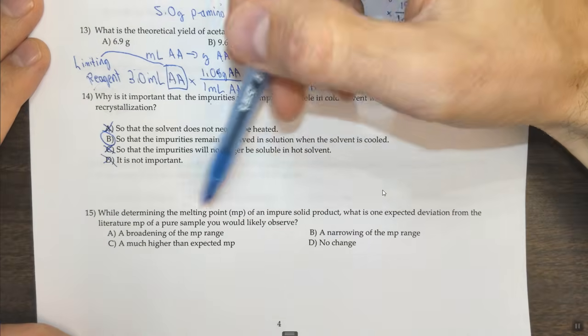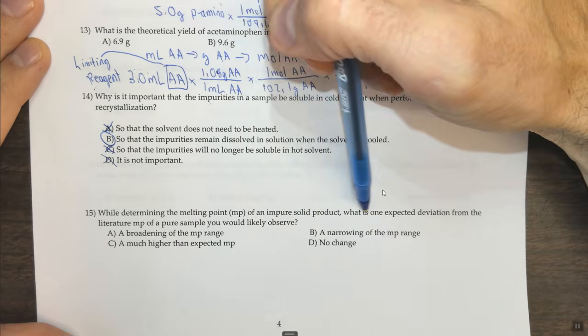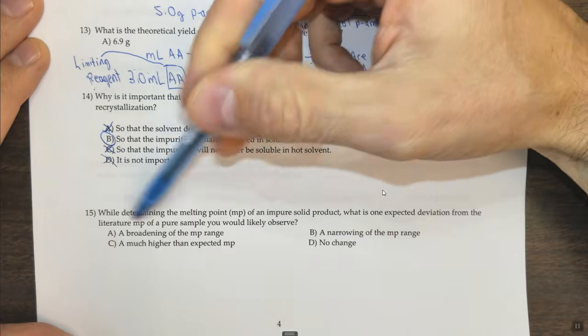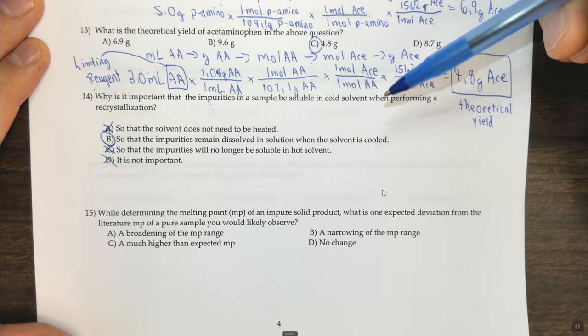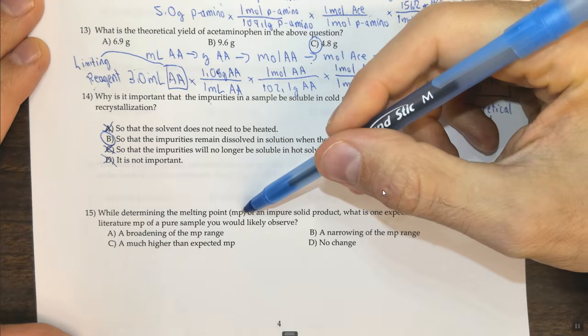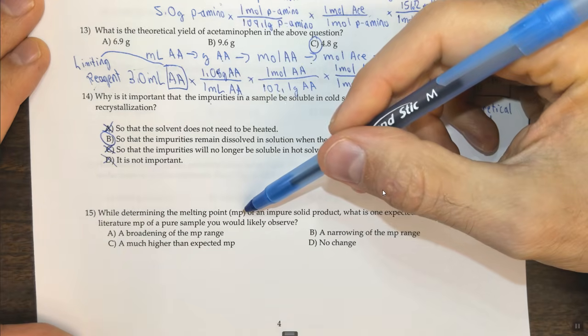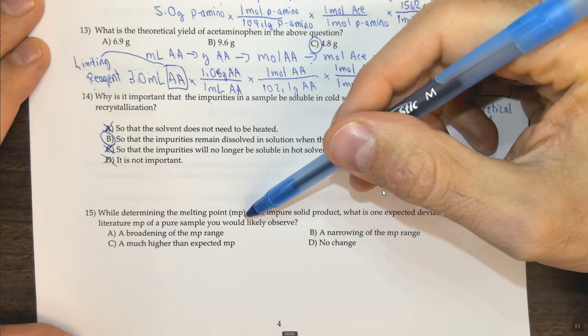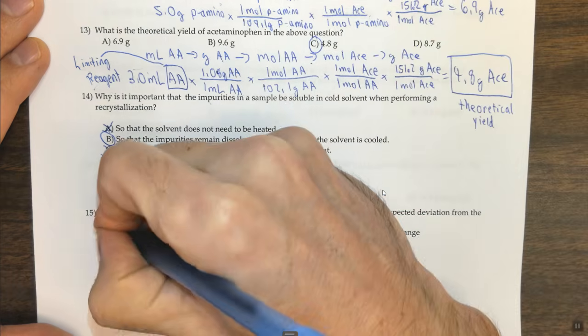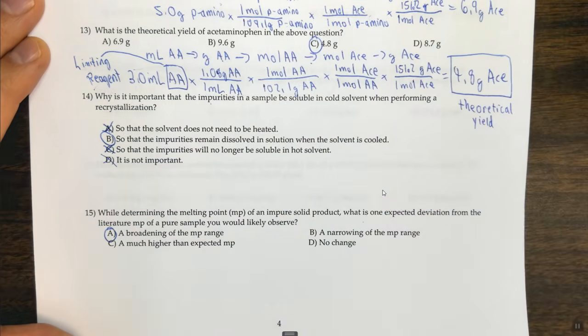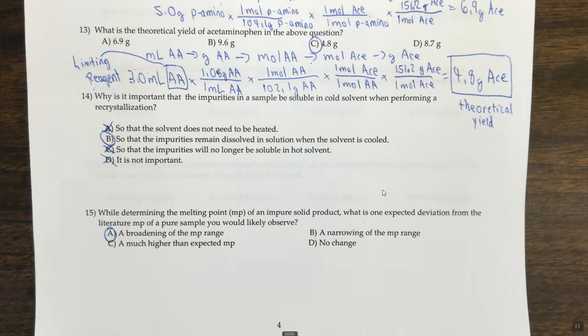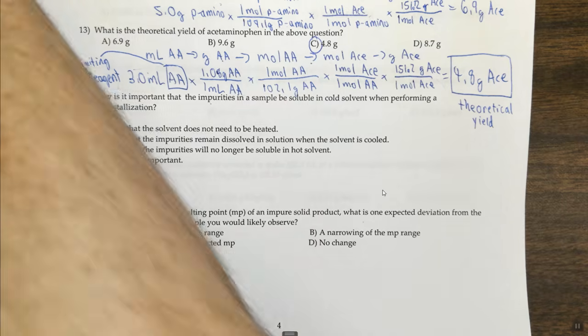Number 15 says, while determining the melting point of an impure solid product, what is one expected deviation from the melting point of the pure sample you would likely observe? So there are 2 deviations for impure solids, as written on the answer key. One is they have broadening of the melting point range, which is choice letter A. The other one is they have a lower than expected melting point. So if a solid is impure, it will have a lower than expected melting point and a broadening of the melting point range. That is something you could write on your cheat sheet if you don't already have it in your memory.